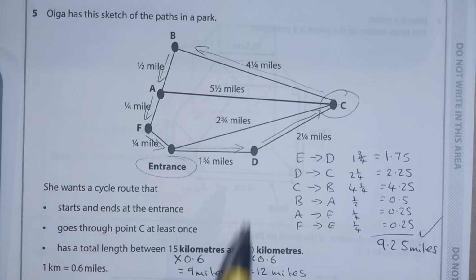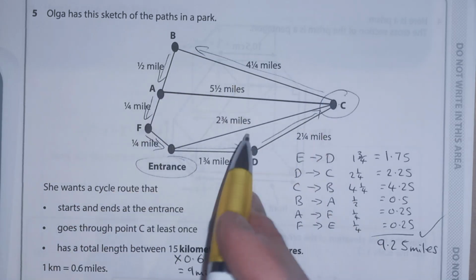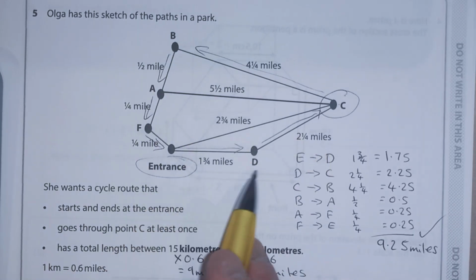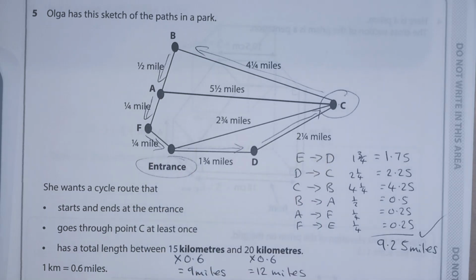So we can stick with that. It depends how comfortable you are adding your quarters and halves when you're going round. If you are comfortable, then brilliant, you can work out your route straight away. If you're not, then do one route, work out the total distance, and then see: do I need to make it further? Do I need to cut it shorter? And you can adjust it from there. But we're in the range we need to be, so we can just stop.